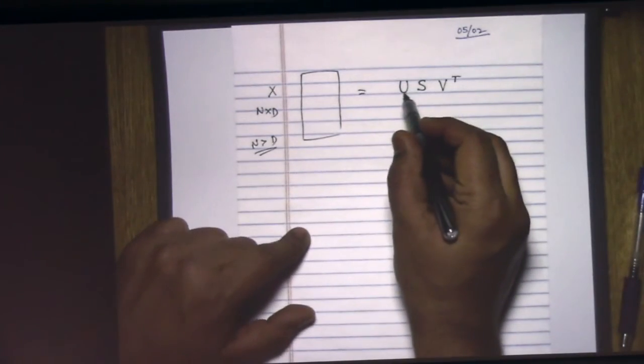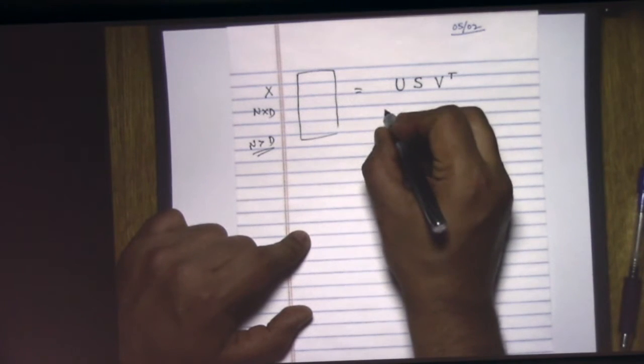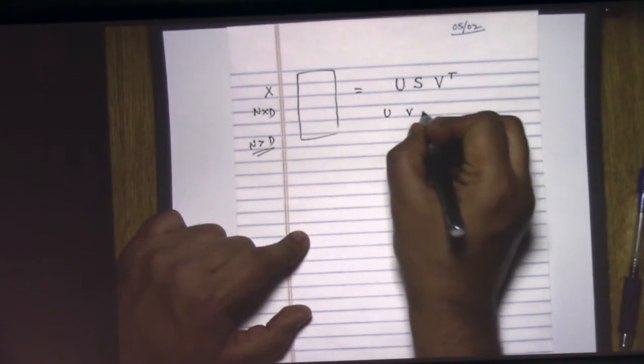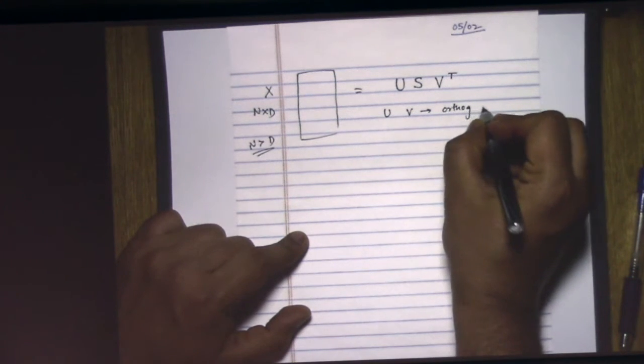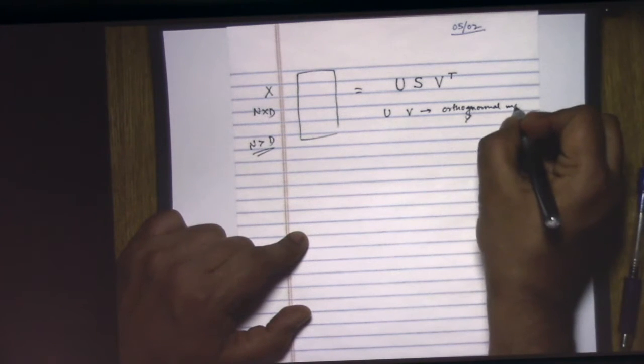So U and V are both orthonormal matrices, which means that each column in U, if you multiply it with itself, you get a value 1, which means that the magnitude of that vector is 1.